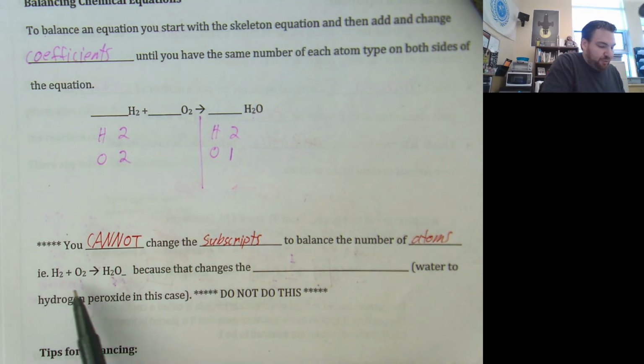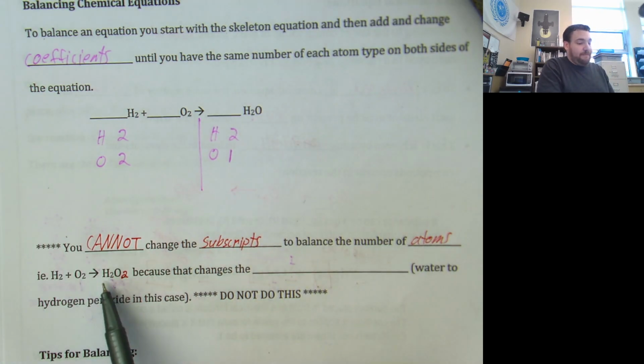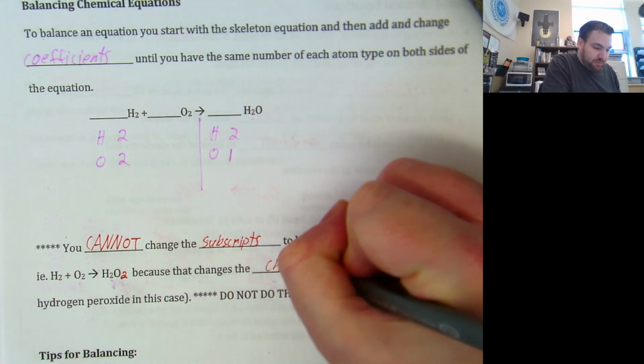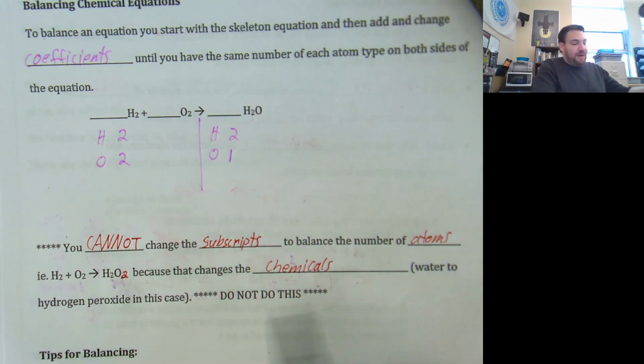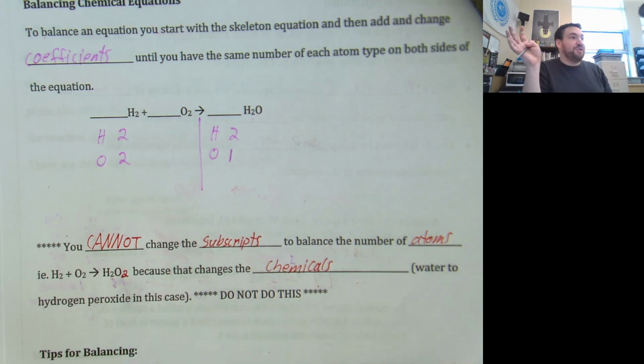You cannot change the subscripts to balance the number of atoms. For example, H2 plus O2 does not make H2O2, even though this would balance it, because this changes the chemicals. It changes water into hydrogen peroxide. Hydrogen peroxide is designed to kill things. It's actually the single most dangerous thing we have in our lab here at Abbey, the pure hydrogen peroxide. It's insanely dangerous. If you go to the grocery store, you can only get like 3%. Maybe the most I've ever seen anywhere is 40%. But even that's pretty dangerous on its own.